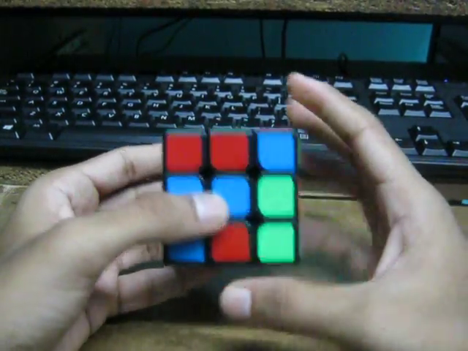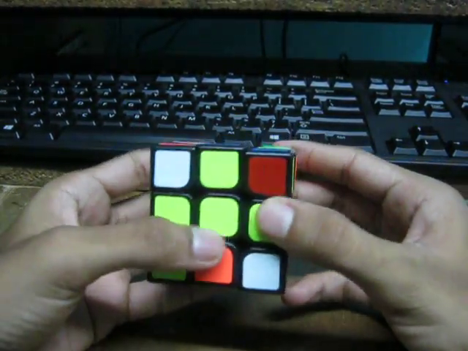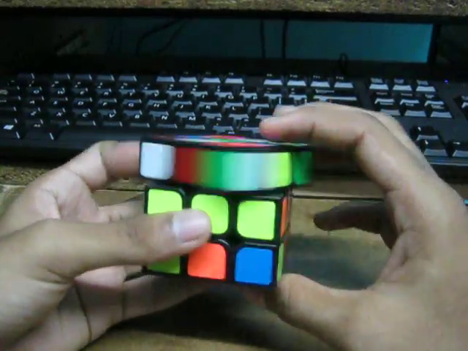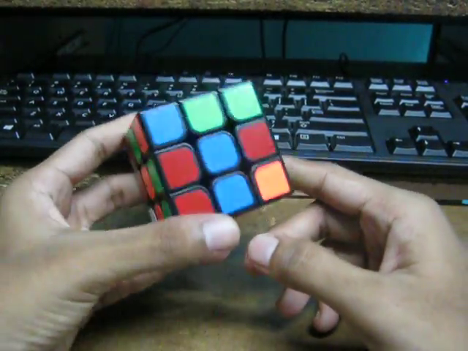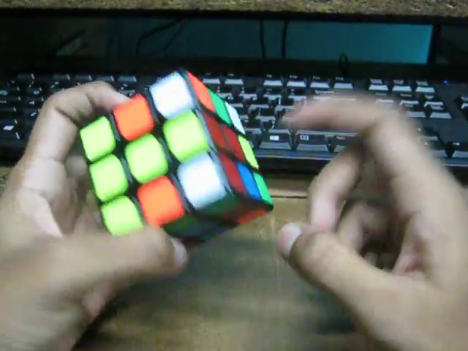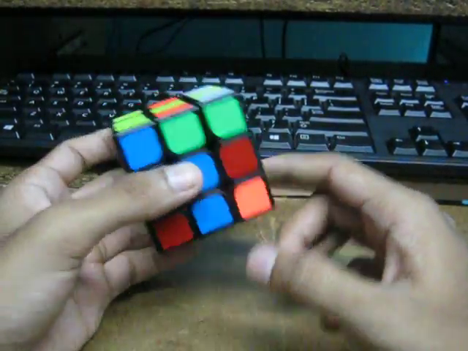And now if we come to 6 incorrect edges, there are 1, 2, 3, 4, 5 and 6 incorrect edges.